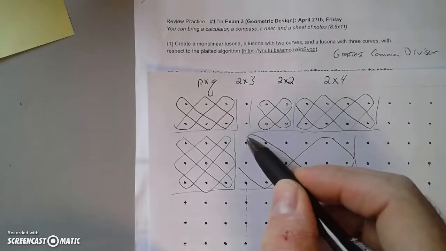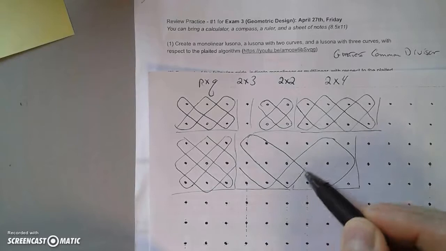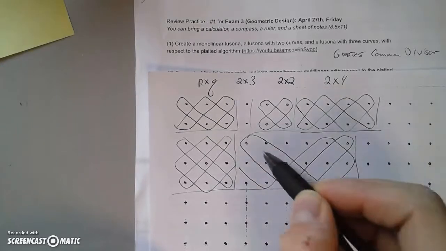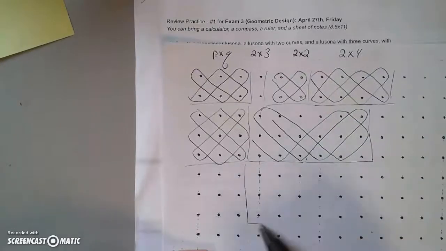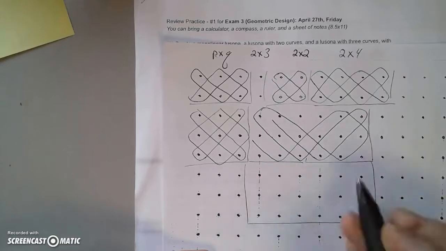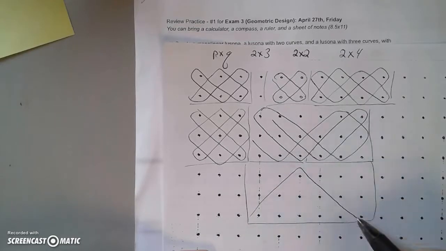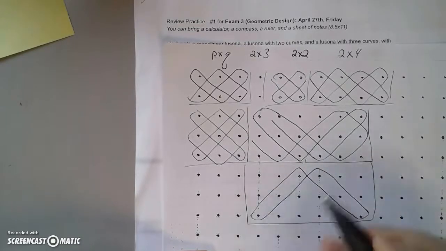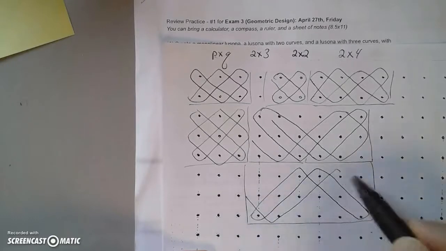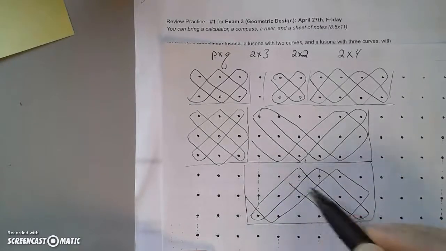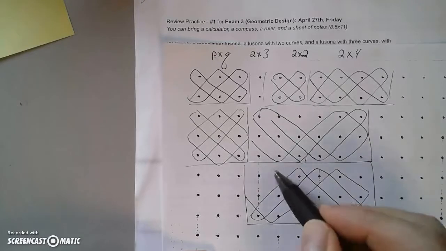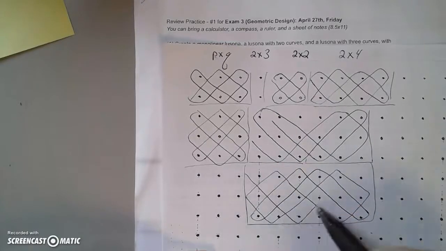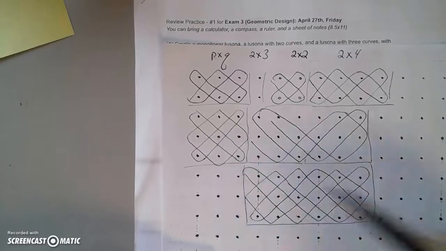Oops. Let's see. Oh, I goofed. Let me try that again. The 6. Alright. So there's 1. Be careful here. There's 2. And there's 3. A couple examples.